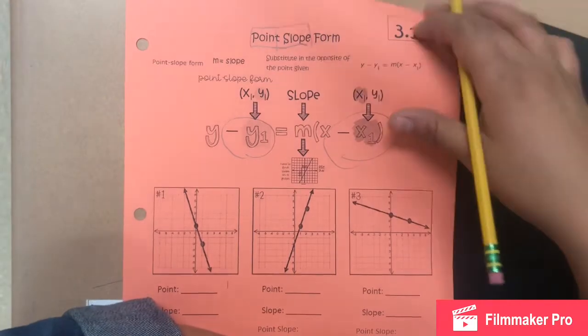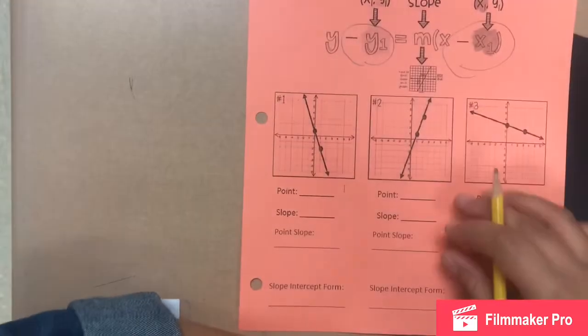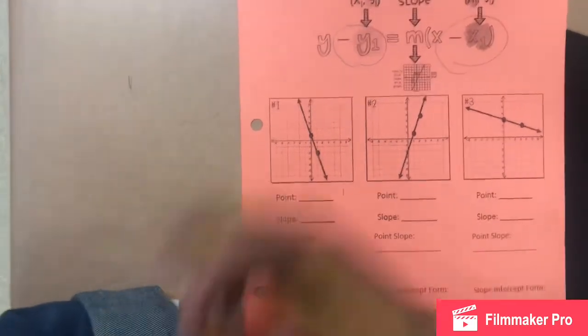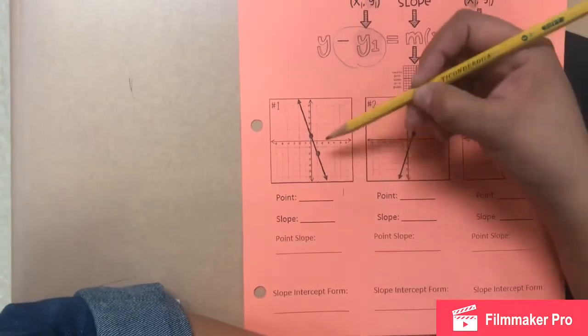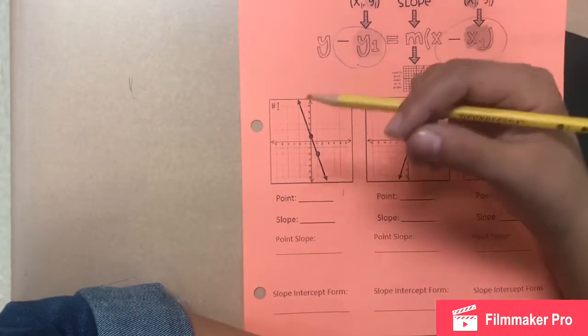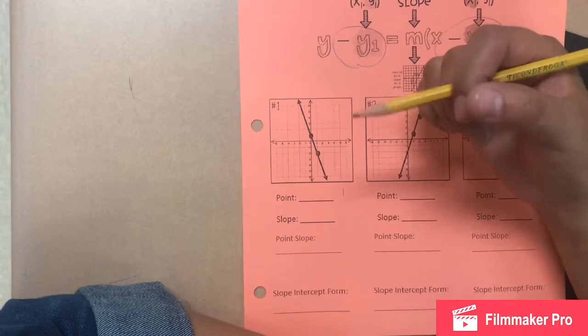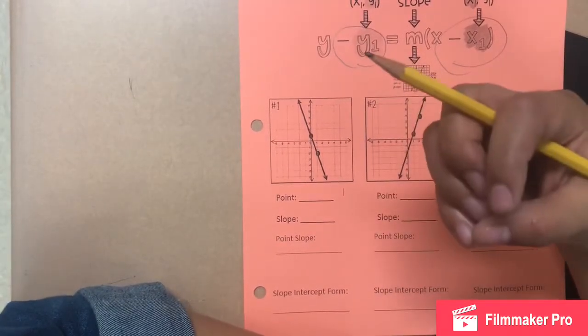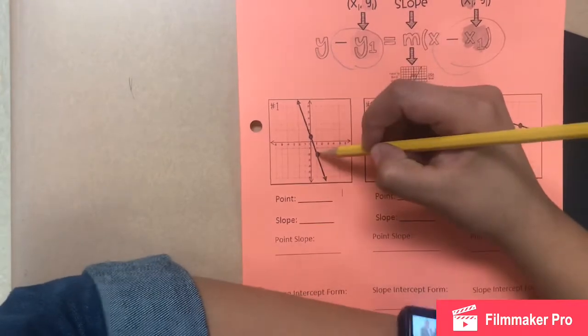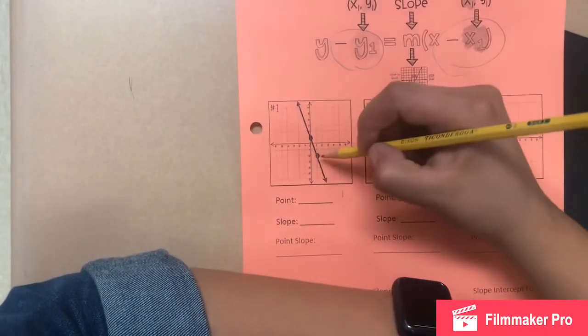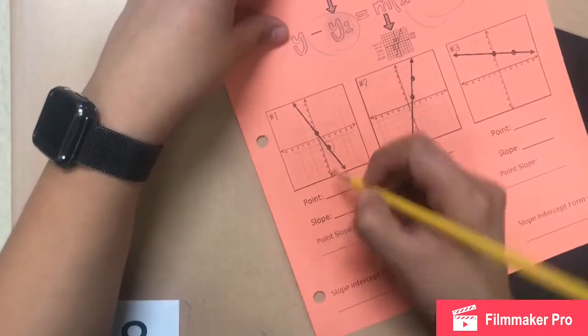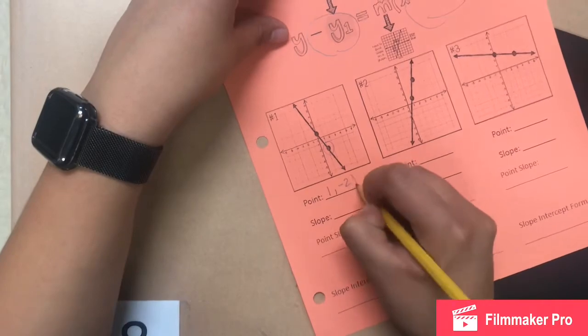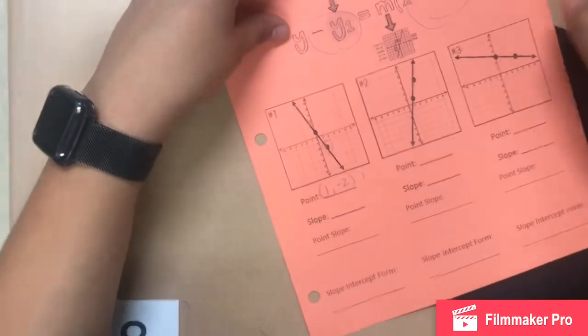So let me clarify. Let's do number 1, okay? So first we're going to pick a point. Now notice they did give me 2 points here. It really comes down to which point you prefer and which point you really are confident in writing that coordinate as. So I'm going to pick something that's not on the x or y axis. So I'm going to pick this point right here. And this point is (1, -2). Okay, all I've done is pull that ordered pair off the graph.